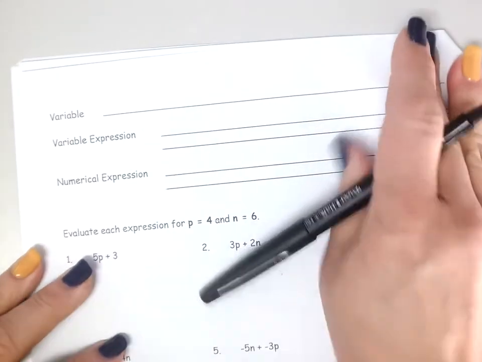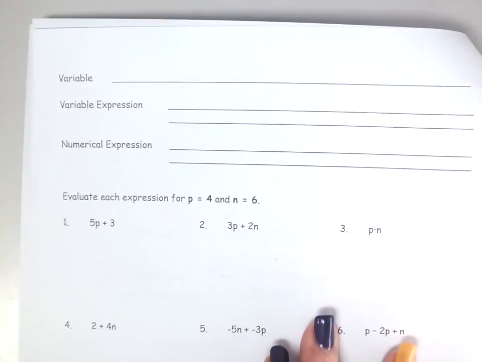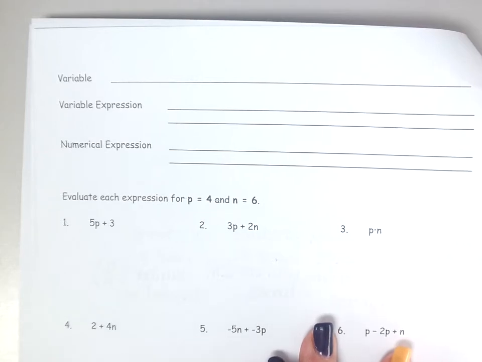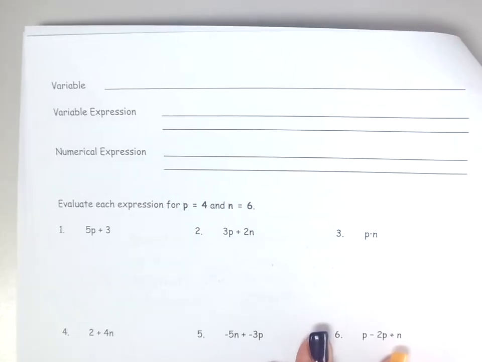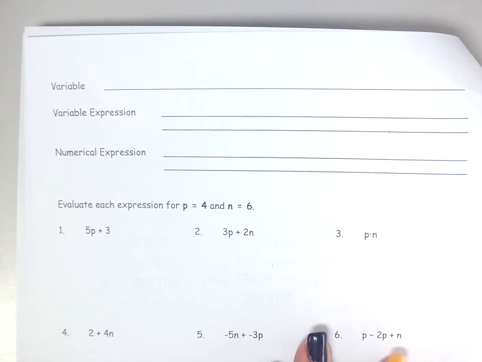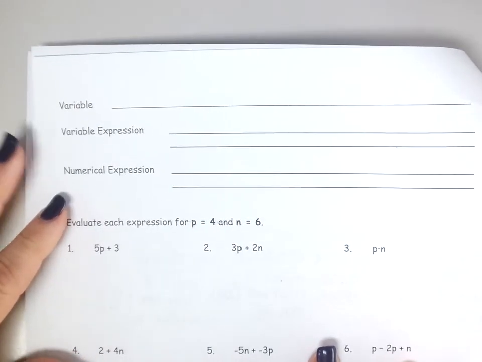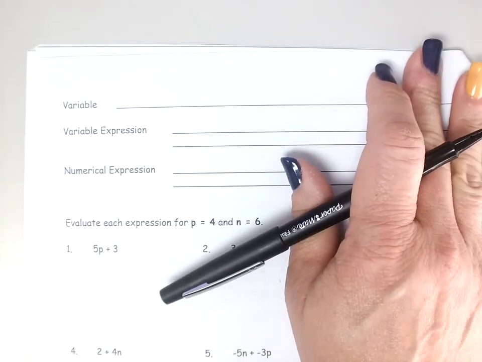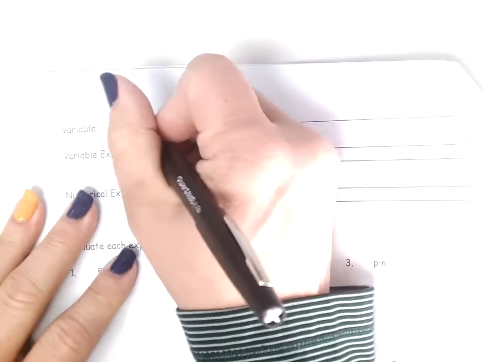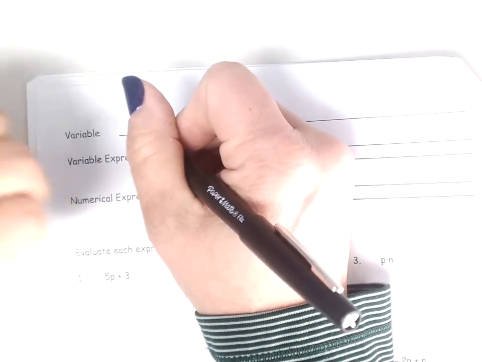All right, so we went over some of the terms that you would use for writing expressions. Now we're going to evaluate some. So we're going to go over a few algebra terms because this whole chapter is on algebra. The first one is variable, and I'm sure you've heard this word before.